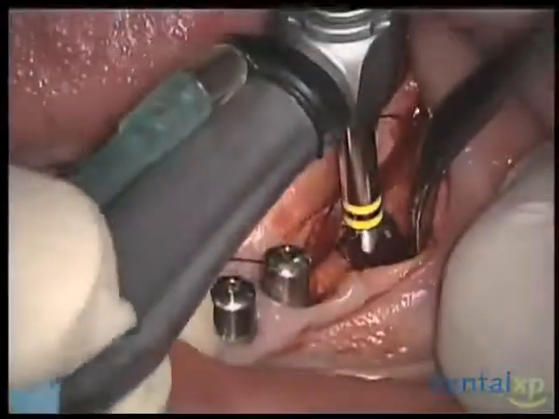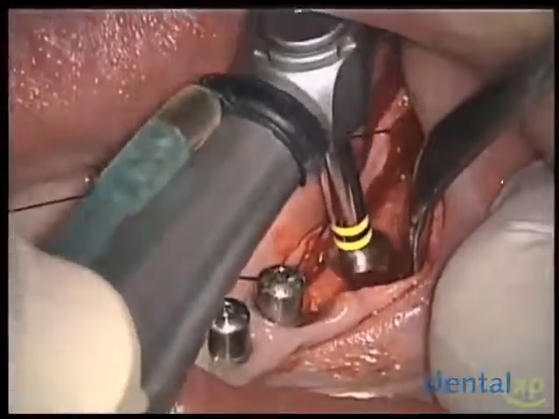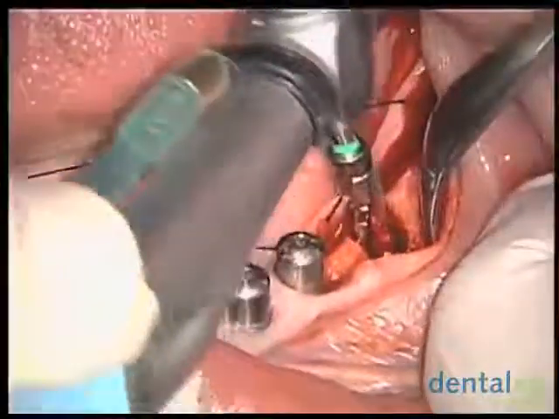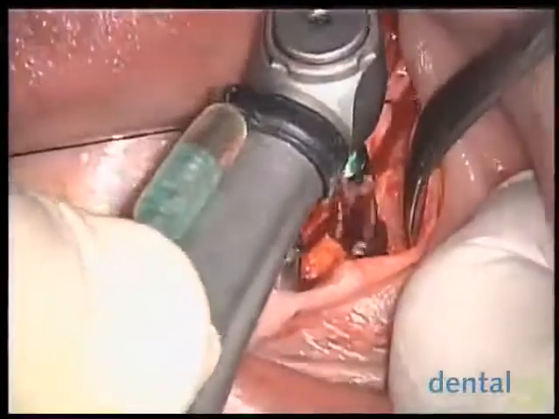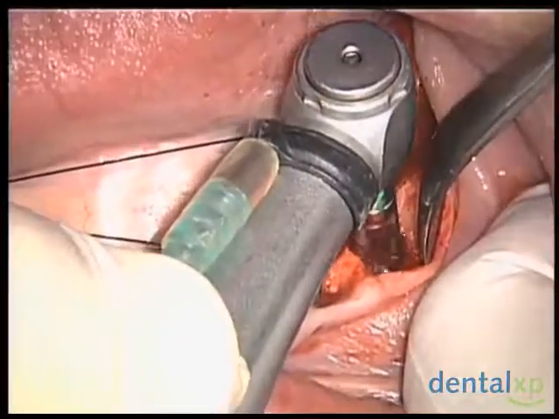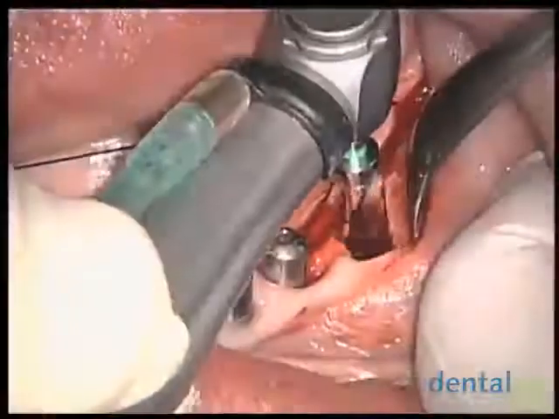Another of the advantages of this BTI low speed technique is that it will give you very precise control on the depth of the osteotomy. As well, we will be extremely precise on the angulation of the osteotomy.